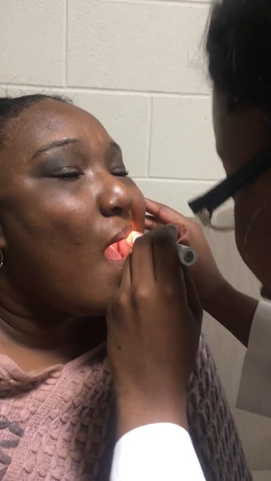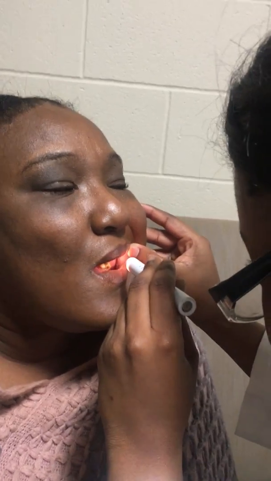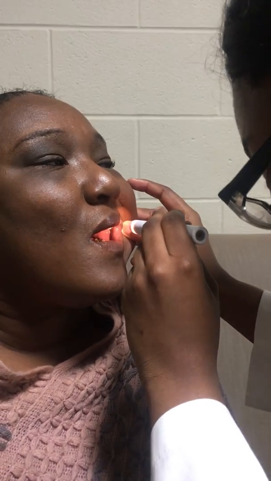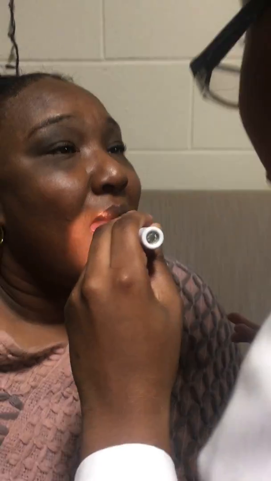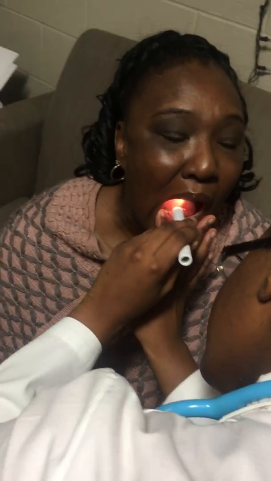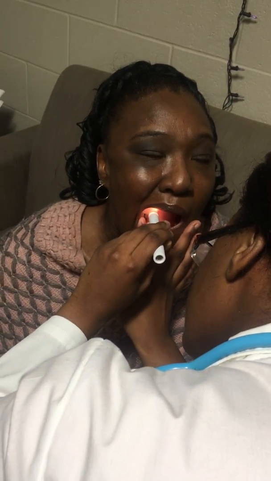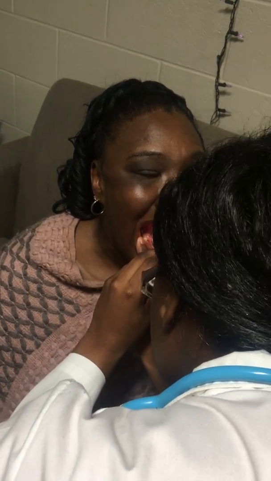And we're going to look inside the mouth, and we're going to look for the mucosa on both sides, which is nice, moist, and pink. All right, keep your mouth open, and we're going to look in this side. There's no ulcers or any lesions or anything.